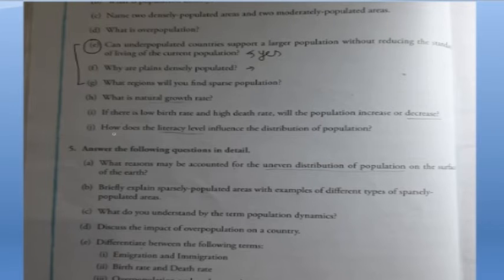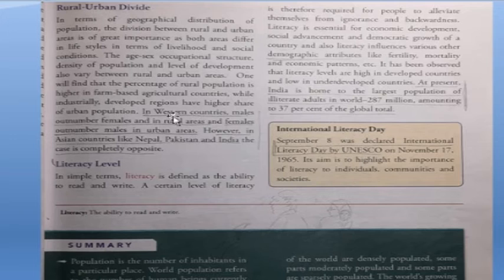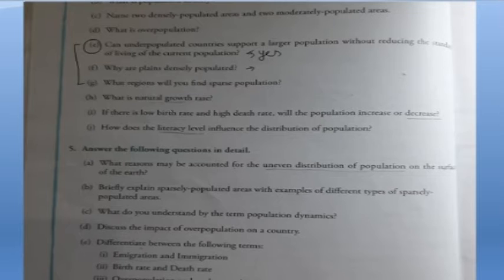And J. How does the literacy level influence the distribution of population? So the answer of this question is actually a complete paragraph. Okay, so from here to here. This is 4J.